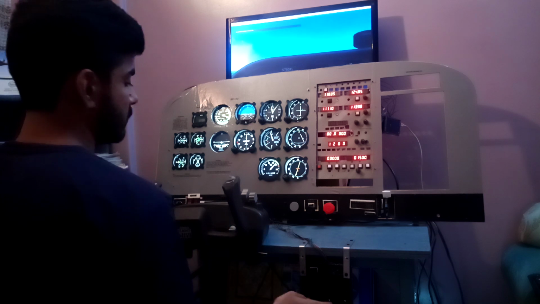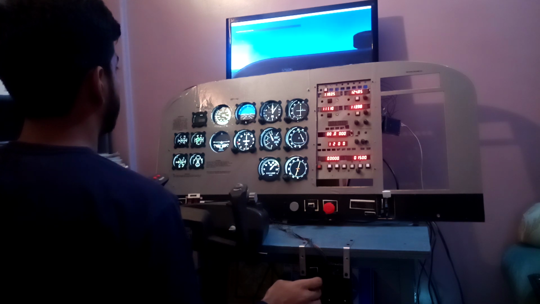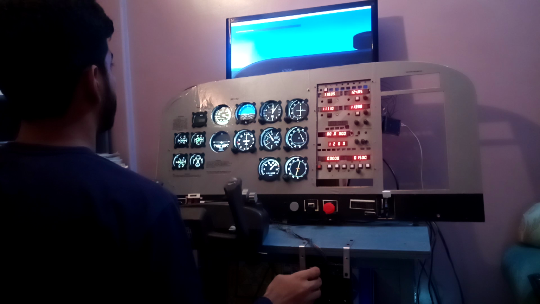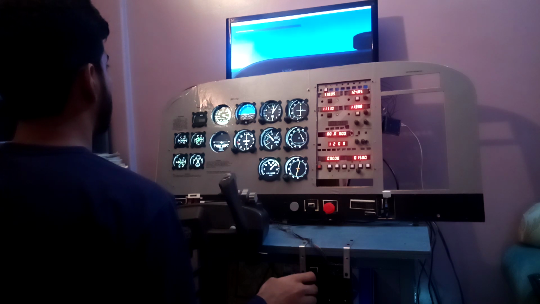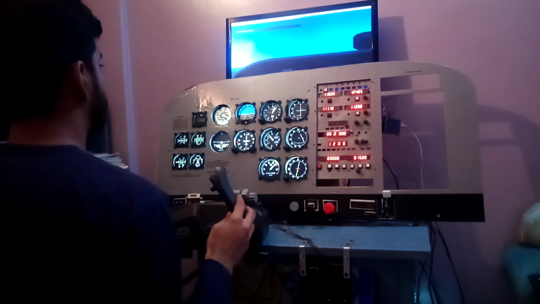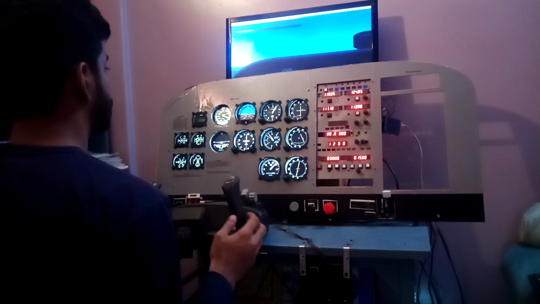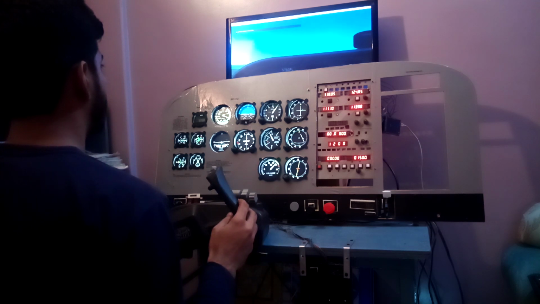When you reach 1,100 feet, I want you to make a 90-degree left turn to the east, which is a heading of 100 degrees. When we reach 1,500 feet, level off and accelerate to about 100 knots.